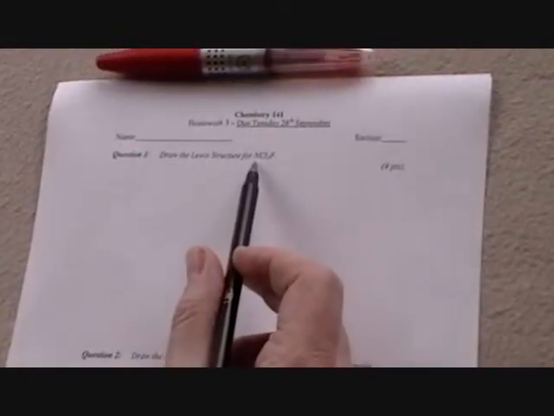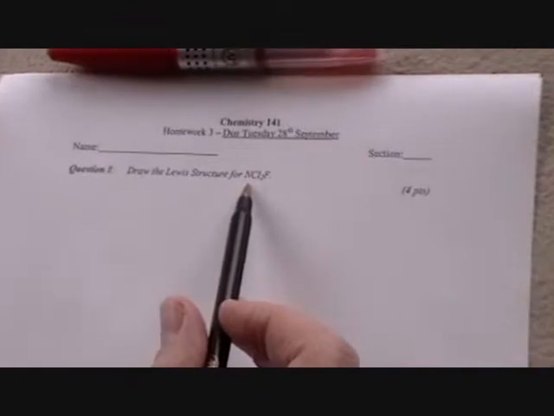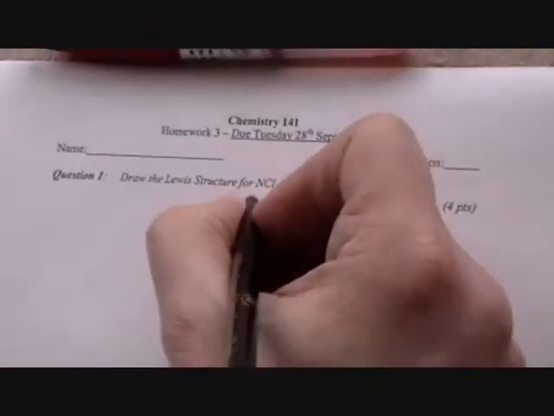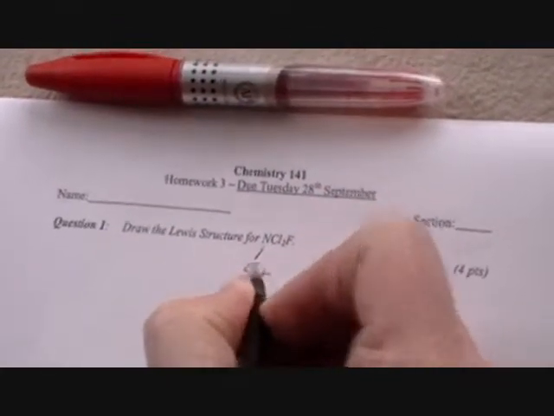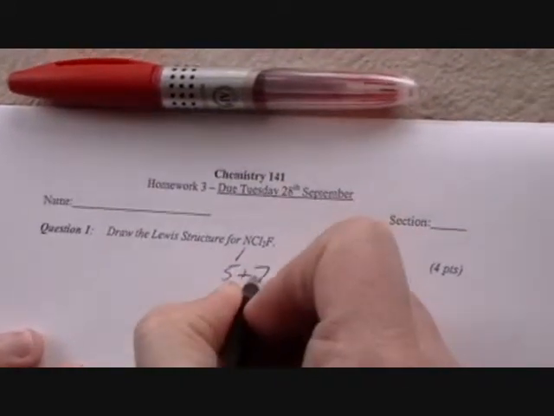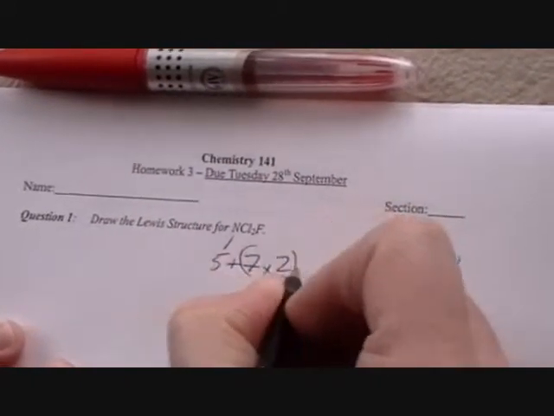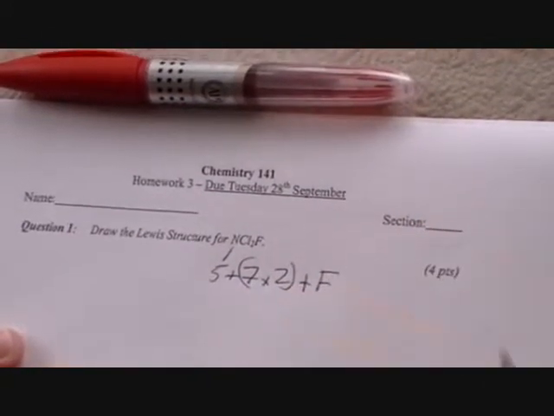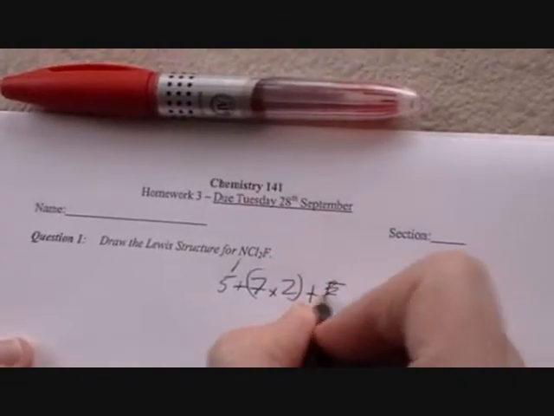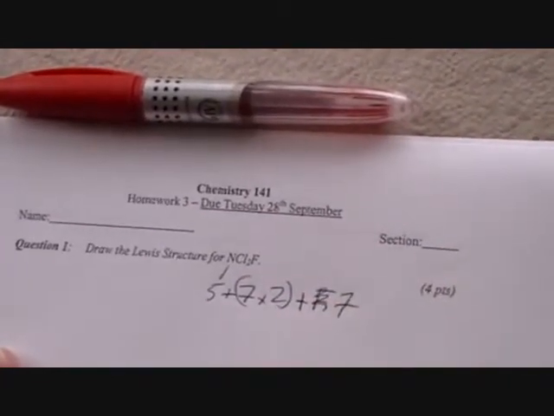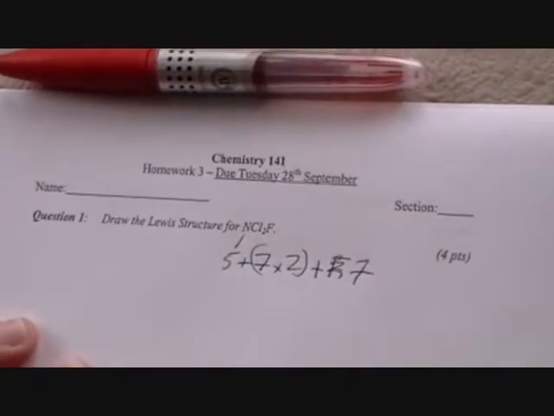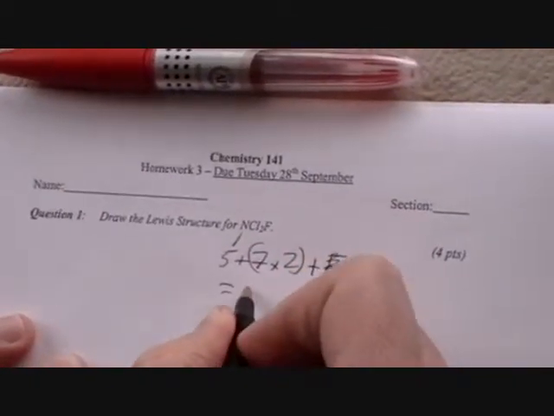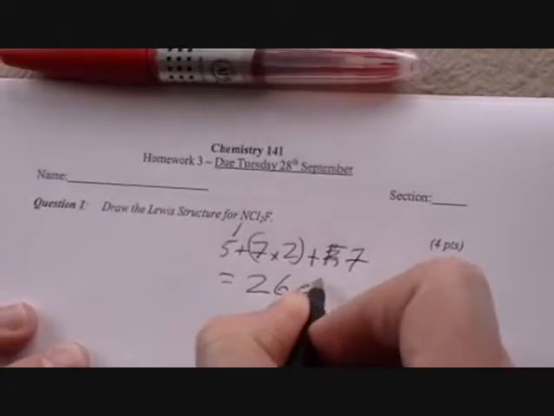Okay, so let's look at problem number 1 in the homework. We have a Lewis structure to draw from this chemical formula. So we count our valence electrons first, of course. 5 electrons for a nitrogen, 7 electrons for a chlorine, there's 3 of them, and then 7 electrons for fluorine. So our total electron count is going to be the 7, 3 times over to give us 21, plus a 6, so total electron count is 26 electrons.